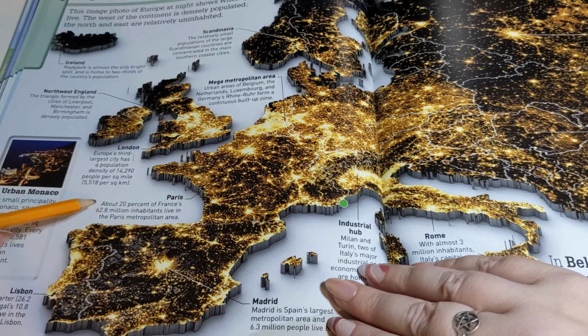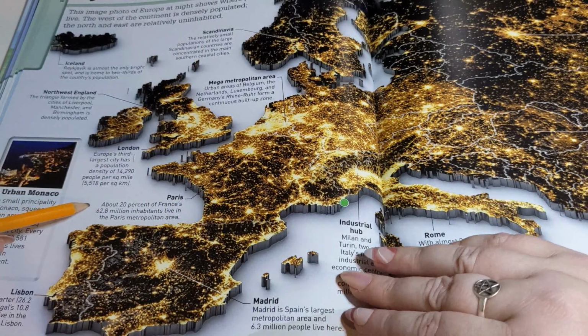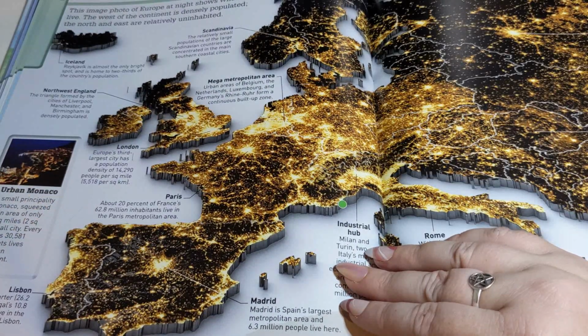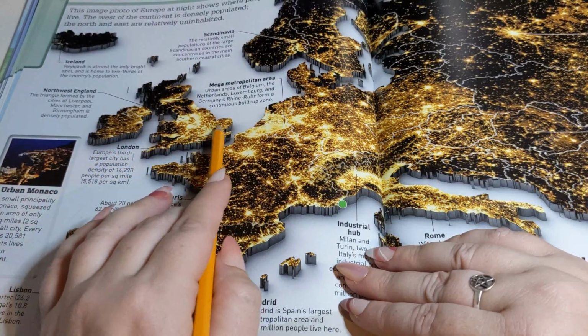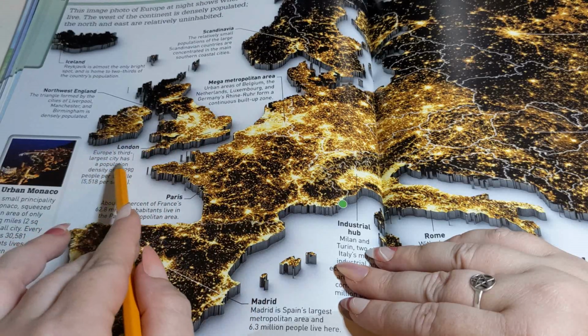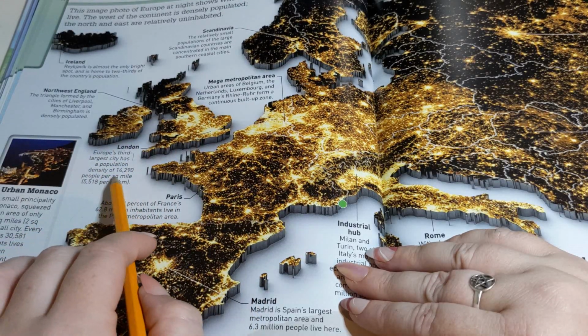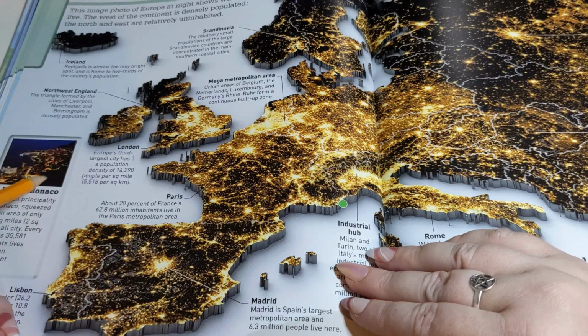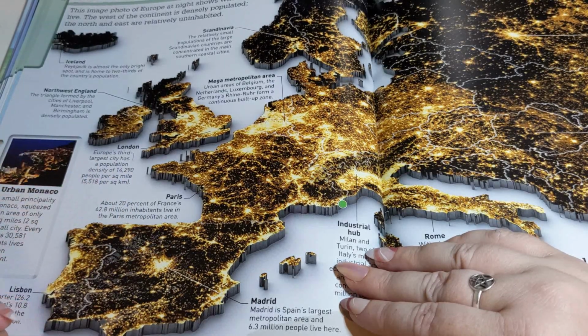It says about 20% of France's 62.8 million inhabitants live in the Paris metropolitan area. There's London. It says Europe's third largest city has a population density of 14,290 people per square mile, or 5,518 per square kilometer.